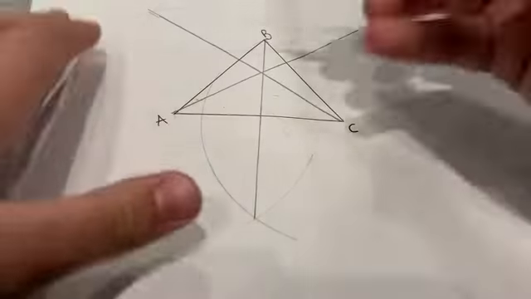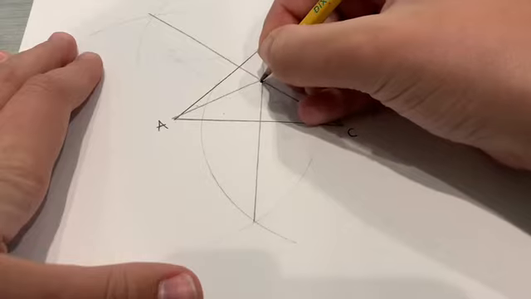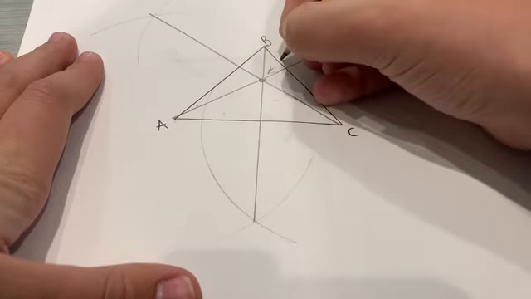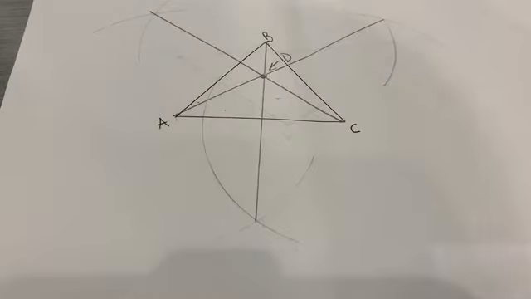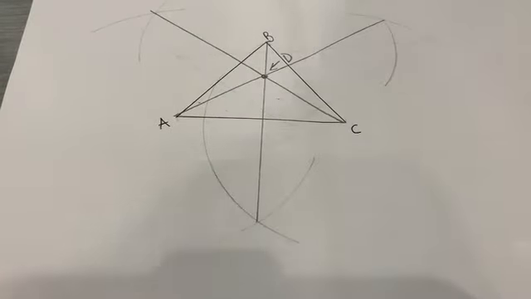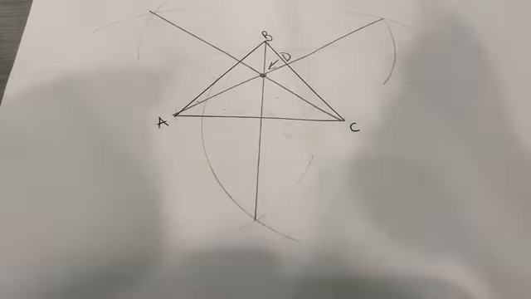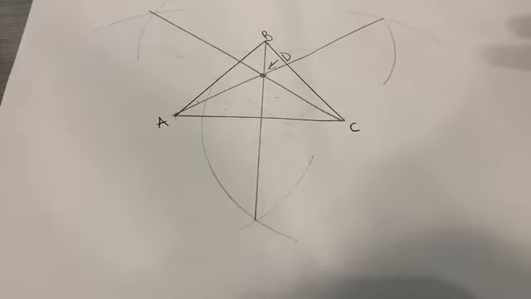Now, where all these altitudes intersect is the orthocenter here, which I'm going to label D. So here you have the orthocenter. In an obtuse triangle, the orthocenter is outside of the triangle, and in a right triangle, the orthocenter is located on the vertex of the right angle, like I just told you. So here you have it, the point of concurrency for the altitudes, or the orthocenter.